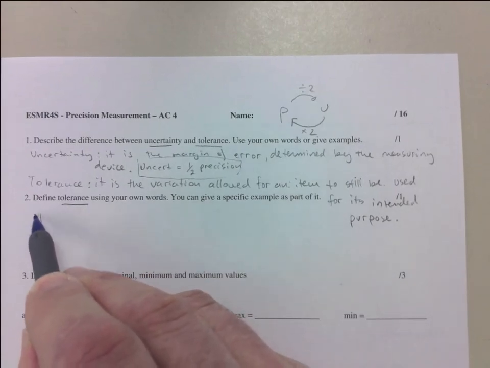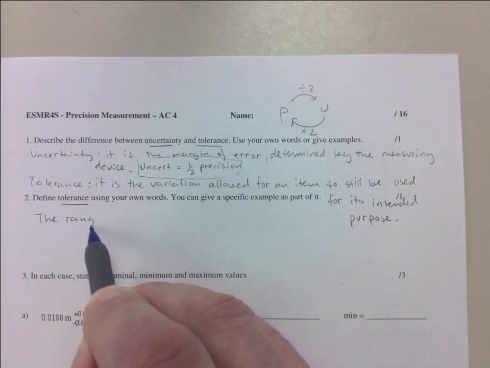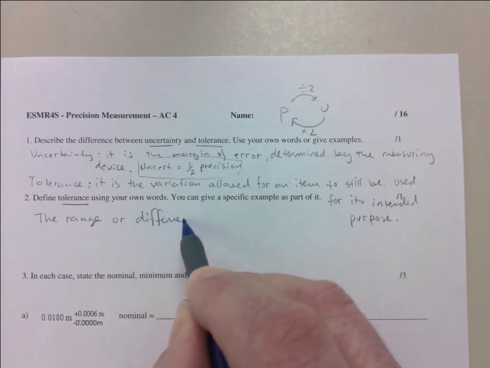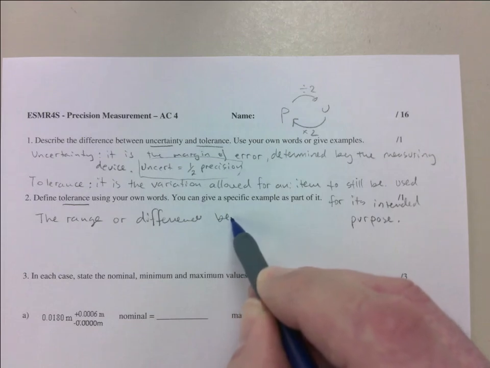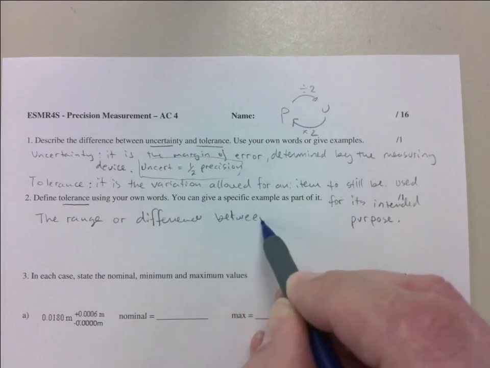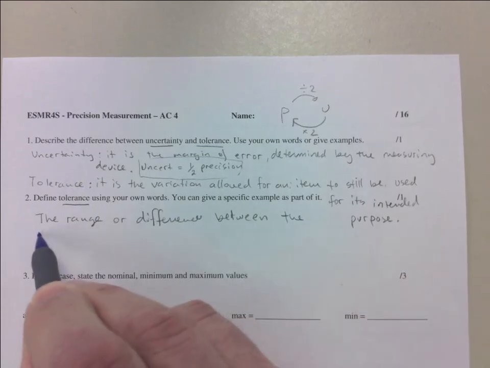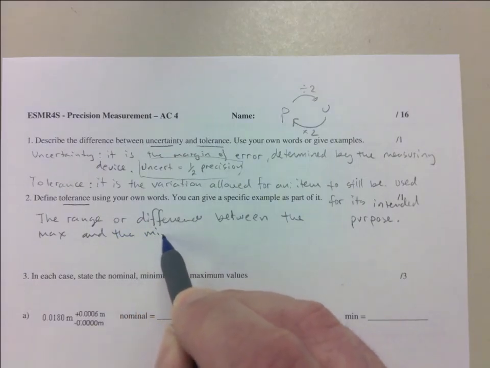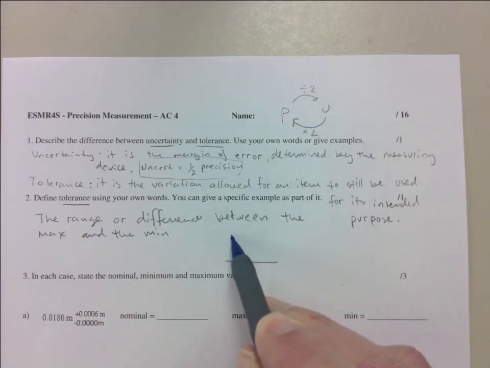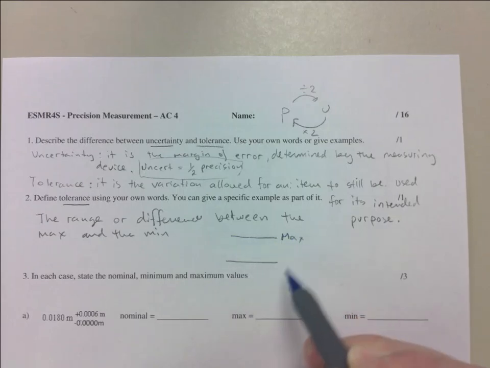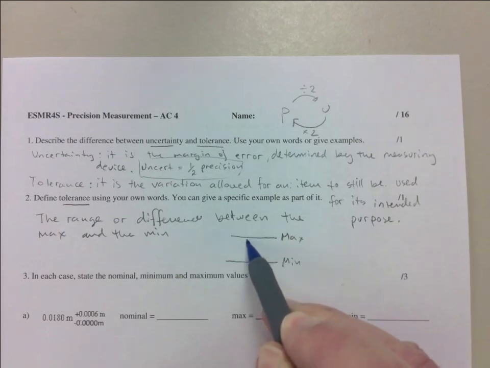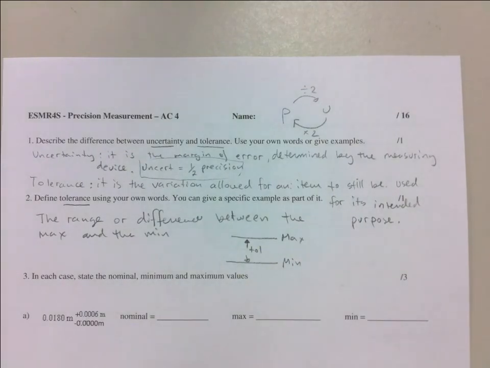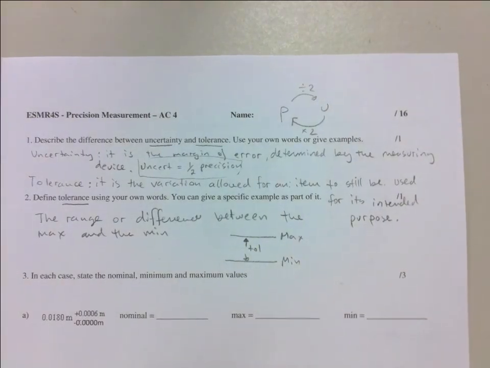You could say the range, another way of saying it, the range or difference between the max and the min. And if you want to have a visual, this is the max, this is the min, and tolerance is the difference between, literally how wide that gap is between the maximum and the minimum.